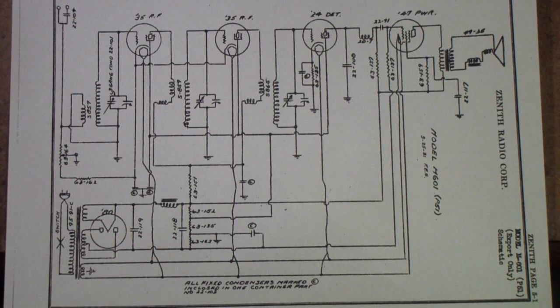Let's begin by taking a look at a Zenith radio from 1935. This is in Volume 5 of Riders. As I showed you earlier in this series, you can get that at AmericanRadioHistory.com.